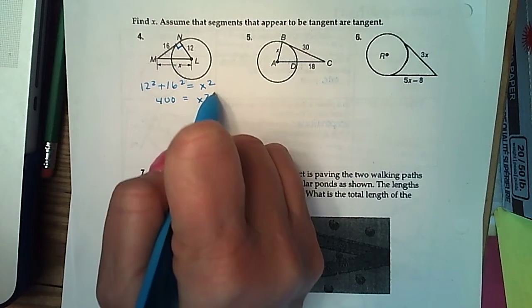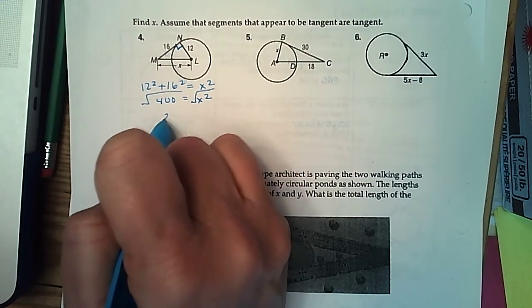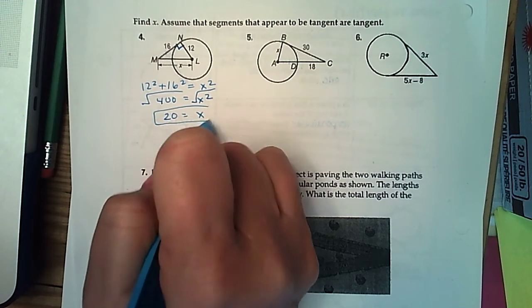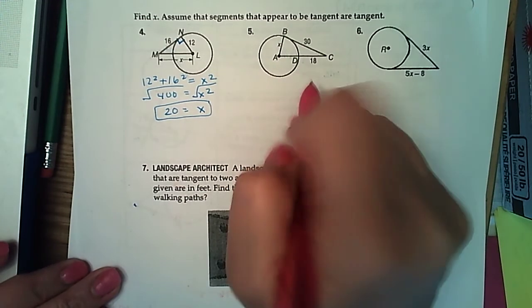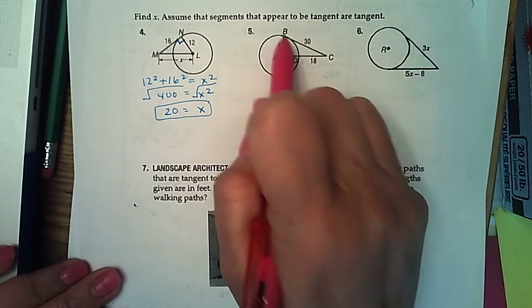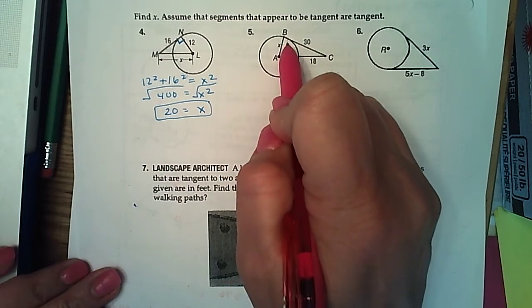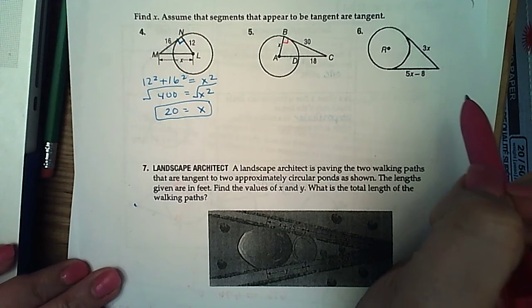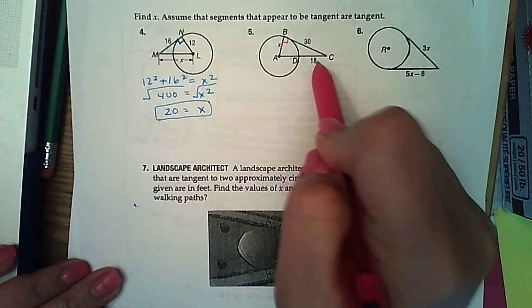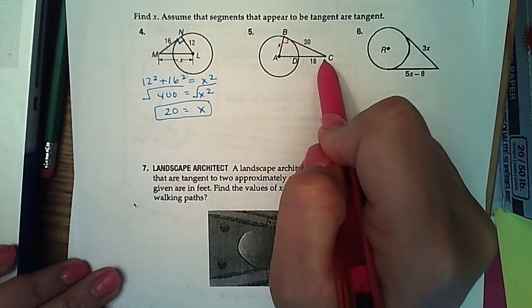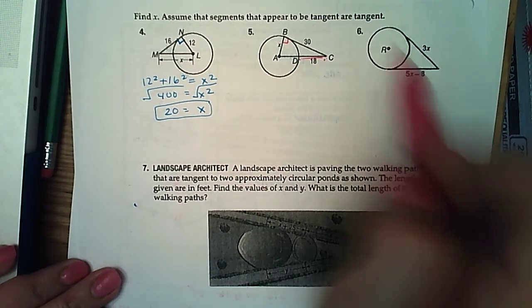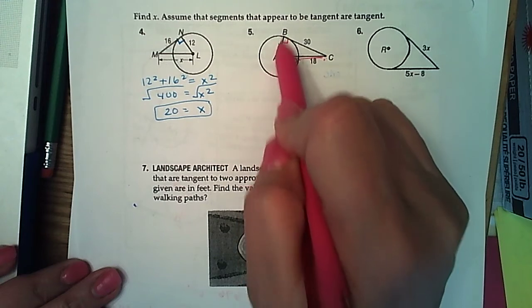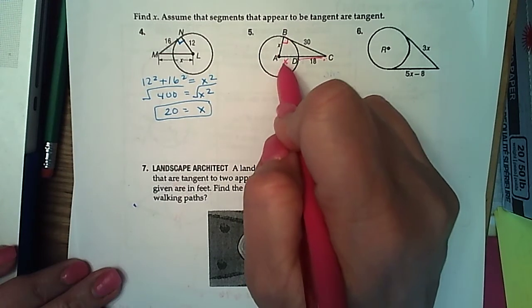Now when I have just an x squared, remember I take a square root from each side. Perfect. Okay, on number 2. All right. This 18, first of all, we're going to assume that BC is tangent. So that means here is my right angle right there because it's at the point of tangency. With that, 18 is not AC. 18 is only this portion right here, DC, because he's on the outside right there. AD is the same as AB because he's a radius, so he is also x.